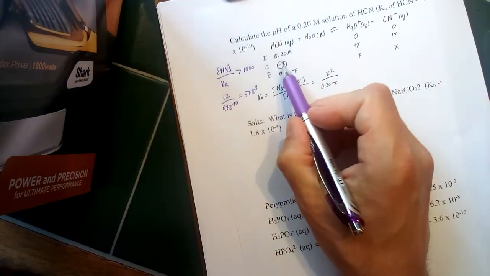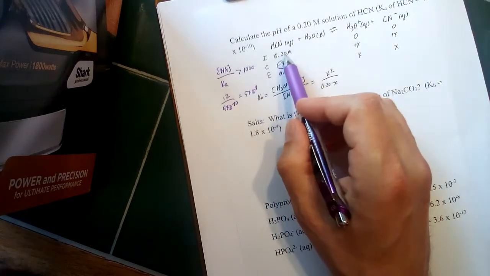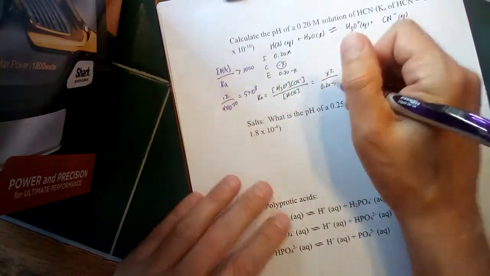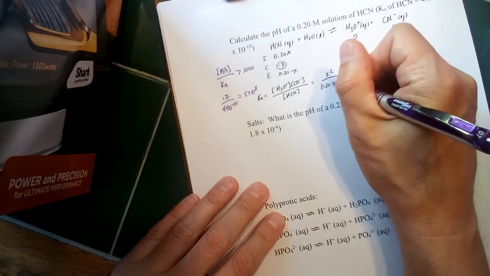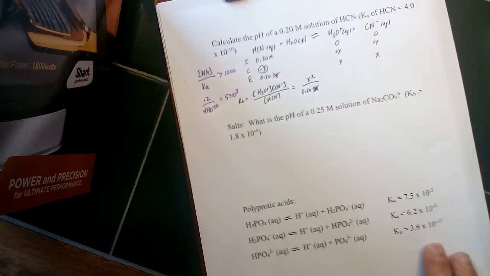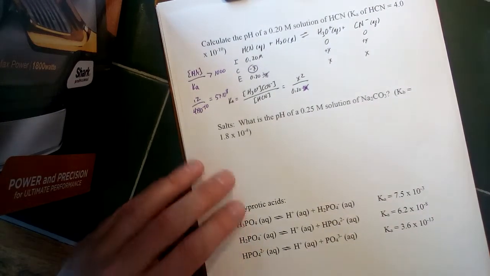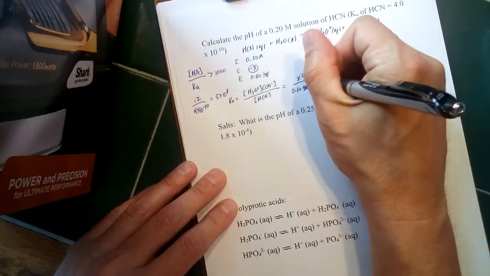So that means this x here is going to be really tiny compared to 0.2, and that means we can simplify this problem by removing that minus x term from our Ka expression. And whenever we can do that, it's really going to simplify what's going on. Now, you do have to be careful.